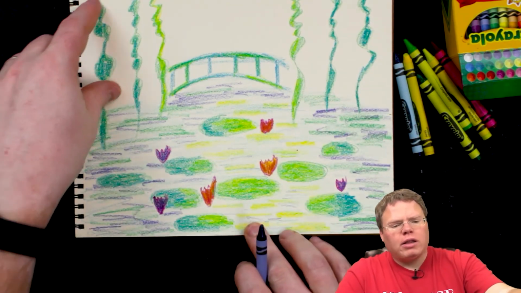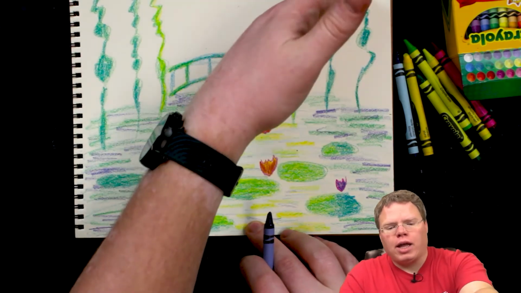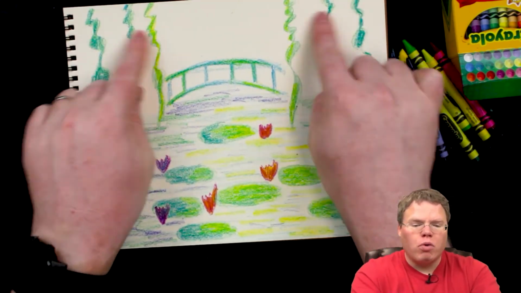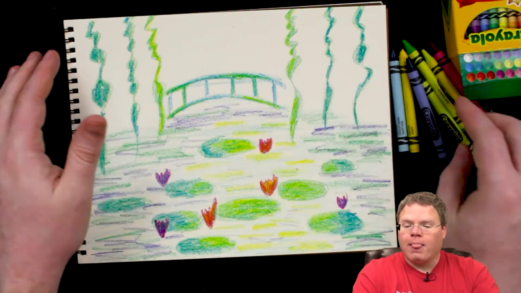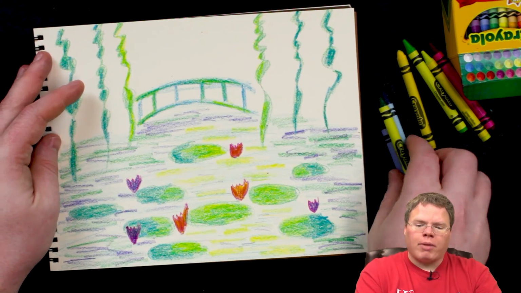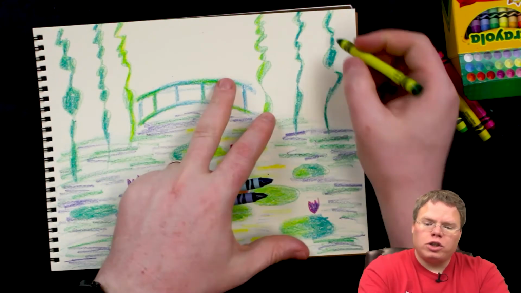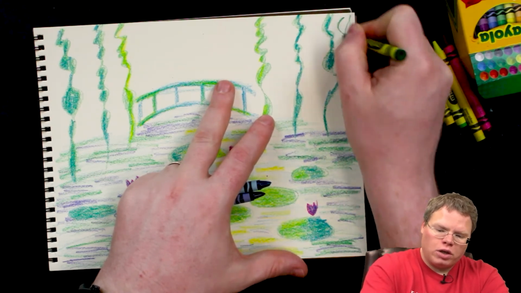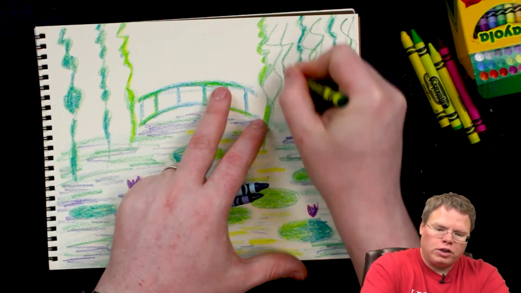Now, what about this background area behind the bridge and behind these trees? Well, it's going to be more of these willow trees just filling that whole background area. And so what I want to do is just kind of use my greens and my shadow colors to just fill.